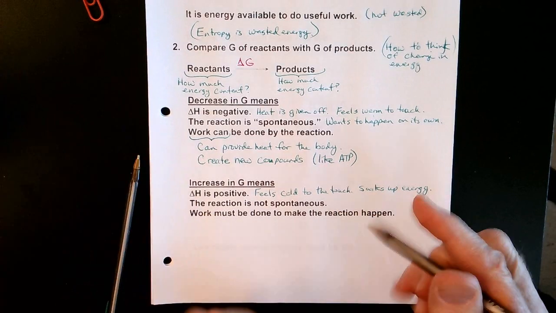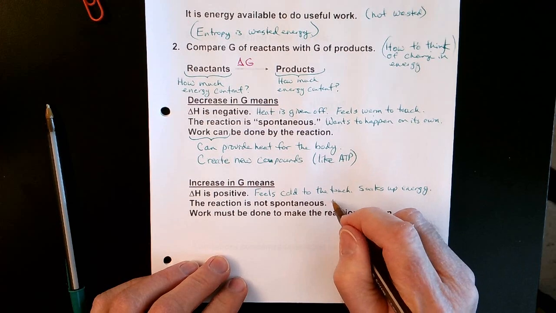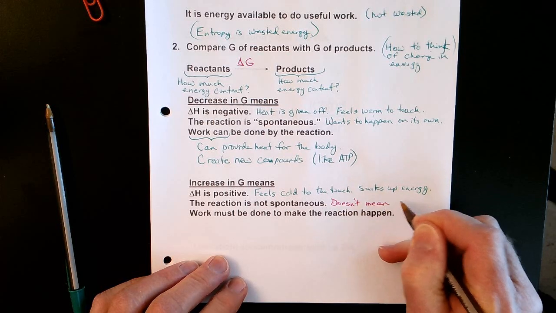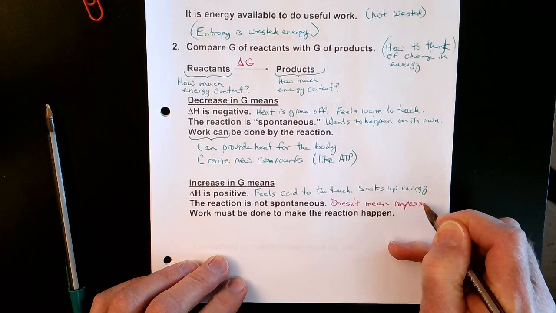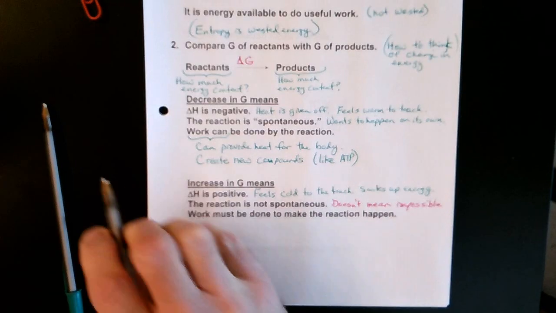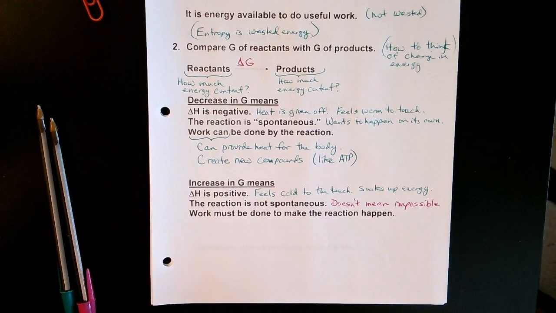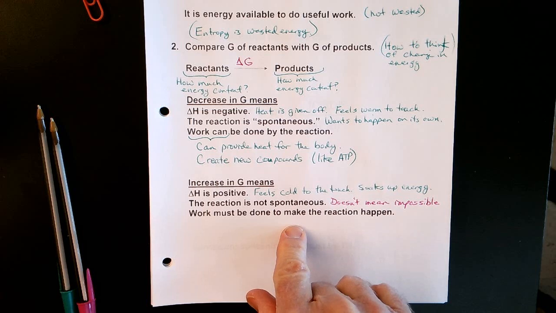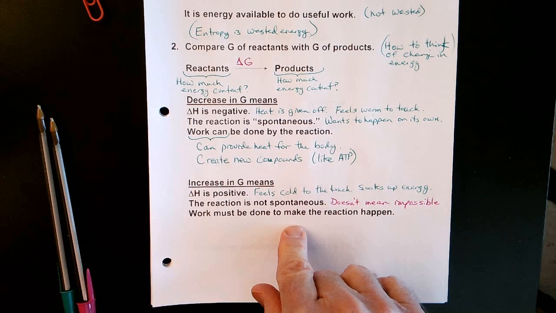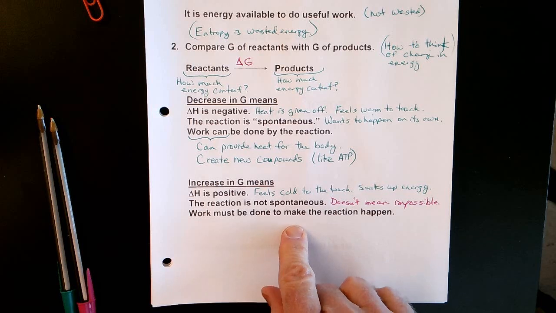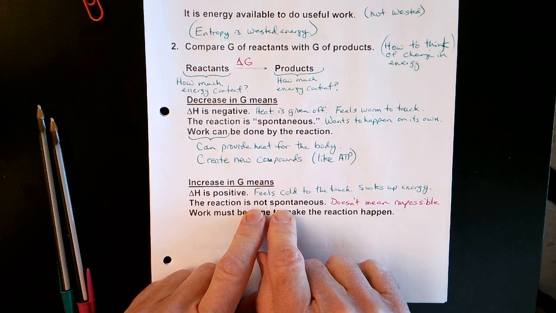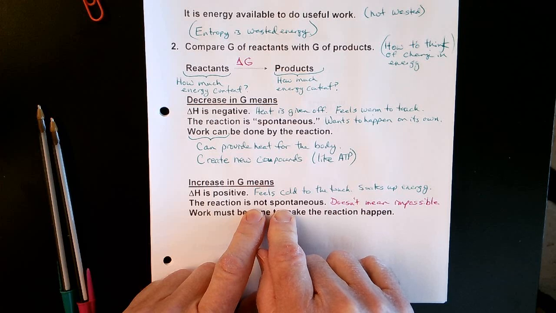And here's the main caution. So I'm going to switch colors for this. It doesn't mean impossible. It just means that it's going to need some help in order for it to happen. Right in the middle of the citric acid cycle, which is one of the main cycles for degrading glucose and getting biologically useful ATP out of it, there's this one reaction that has a delta G that makes everybody look at it and go, why? Why should this even be happening at all? It looks like it shouldn't.